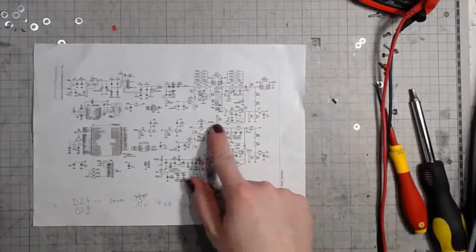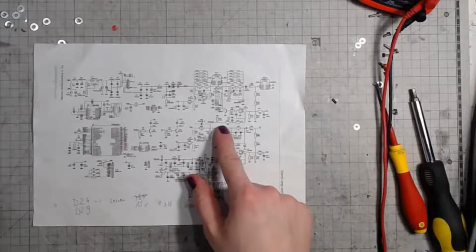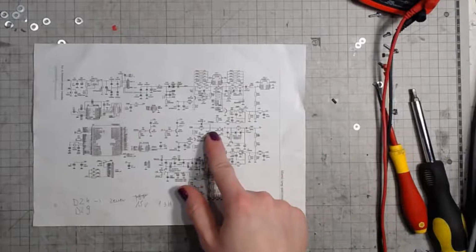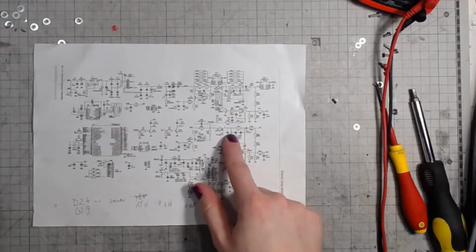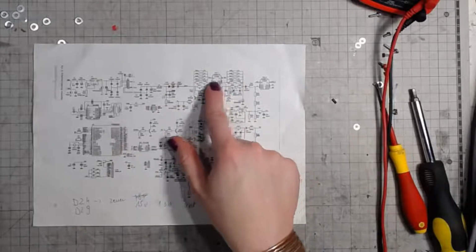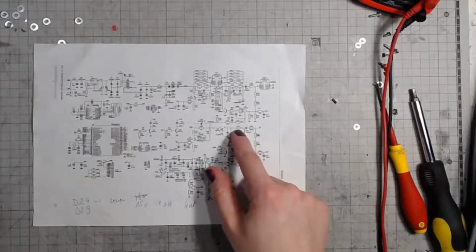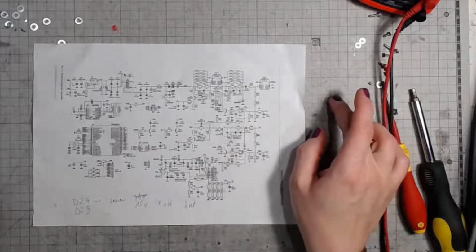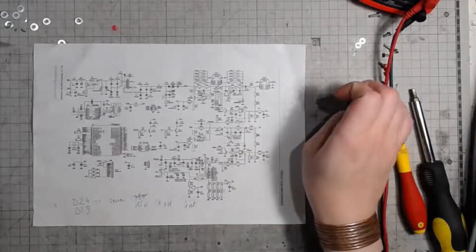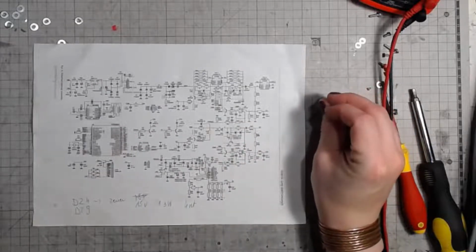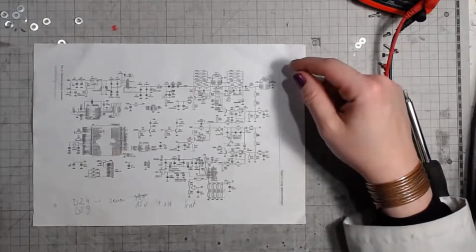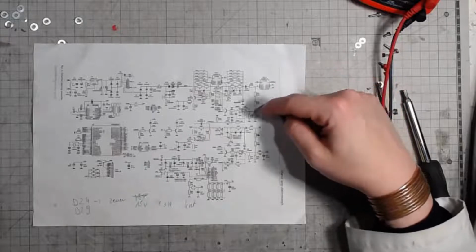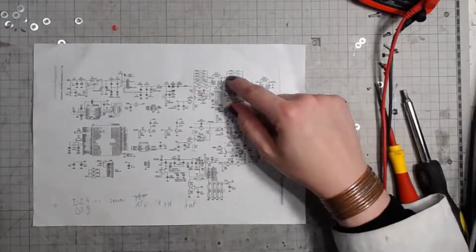A similar circuit we can see on the screen grid supply, not as advanced as you can see here, because it uses a single current range, doesn't deal with such big currents as the plate supply.